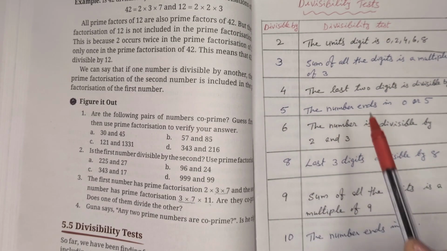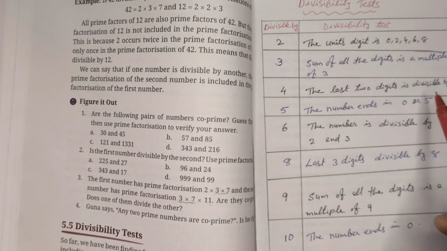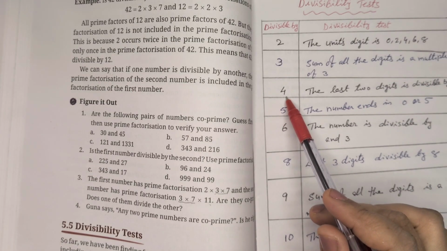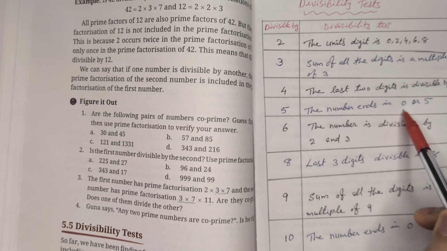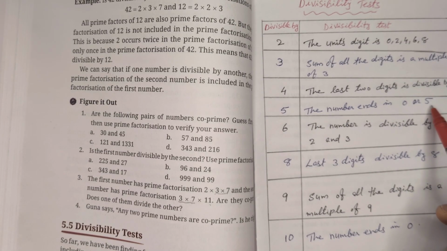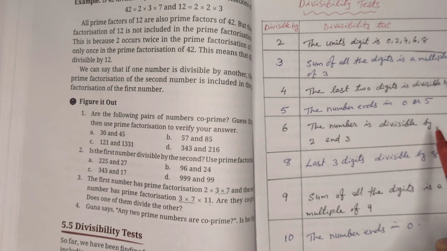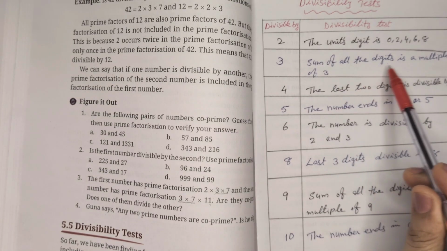Divisibility test of 4. Look at the last 2 digits of the given number. If the last 2 digits, that means the 1s and 10s digits, are divisible by 4, then that given big number is also divisible by 4. For 5, if the number ends with 0 or 5, then the given number will be divisible by 5. For 6, the number must be divisible by 2 and 3. That is, it is supposed to be an even number and also divisible by 3.